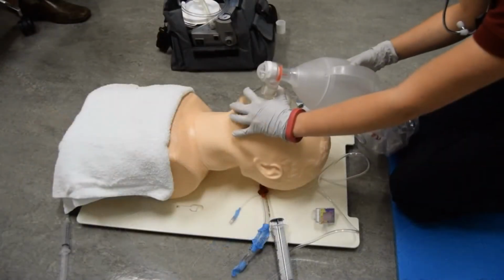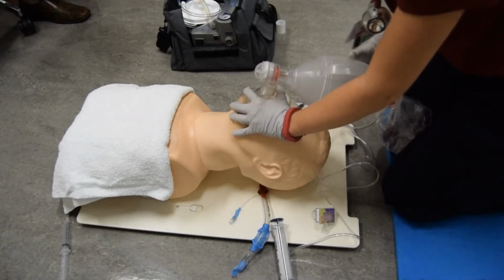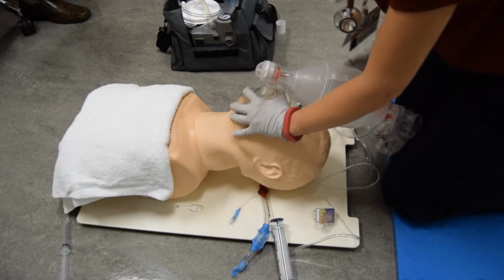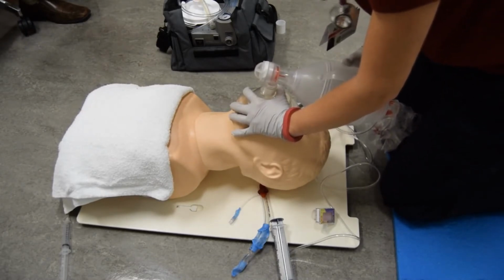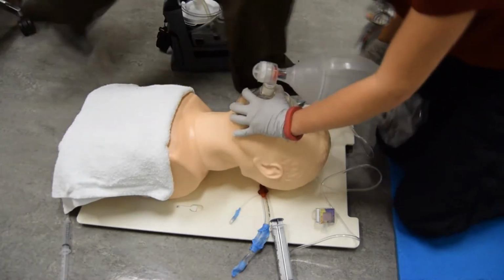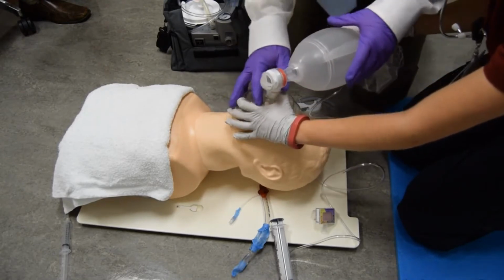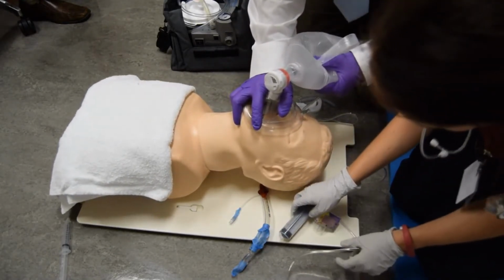After 30 seconds, examiner auscultates and reports breath sounds are present and equal bilaterally, and medical direction has ordered insertion of a supraglottic airway. The examiner must now take over ventilation. Directs assistant to pre-oxygenate patient. Can you pre-oxygenate the patient, please? Sure. Checks, prepares supraglottic airway device.